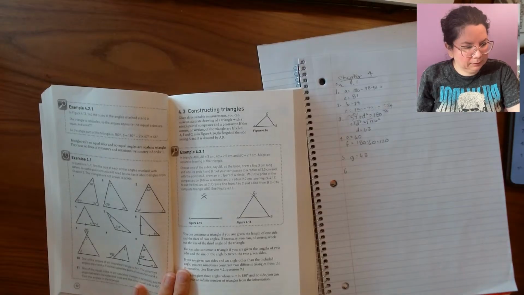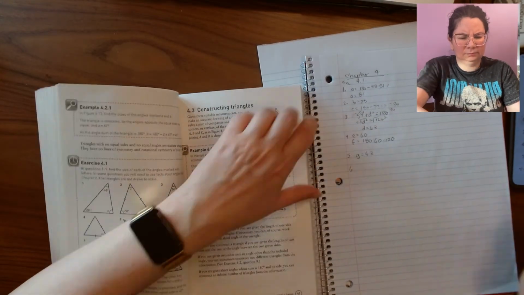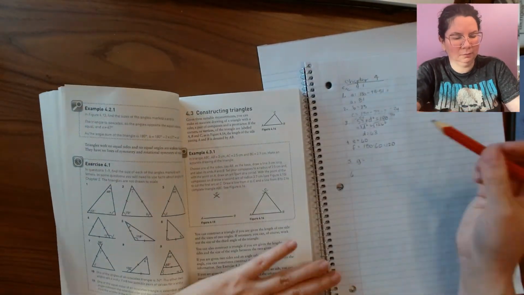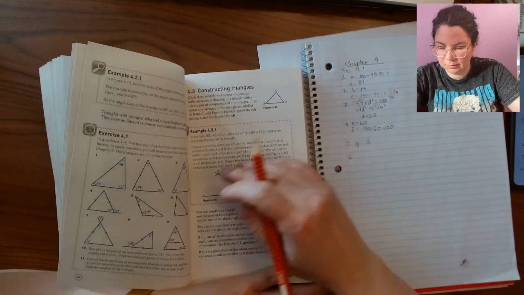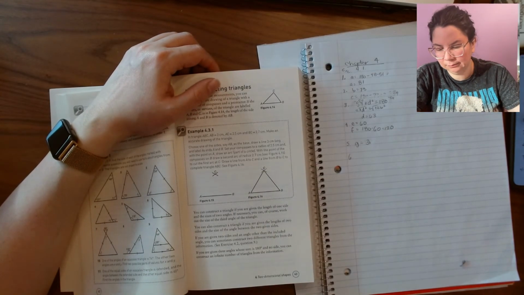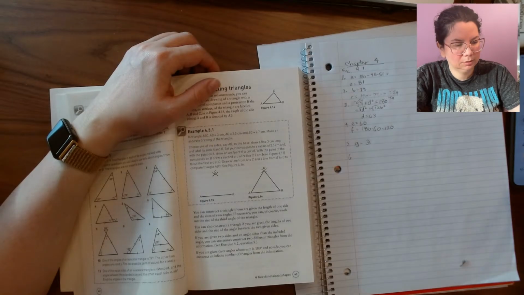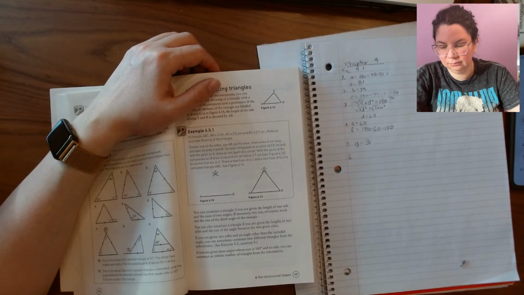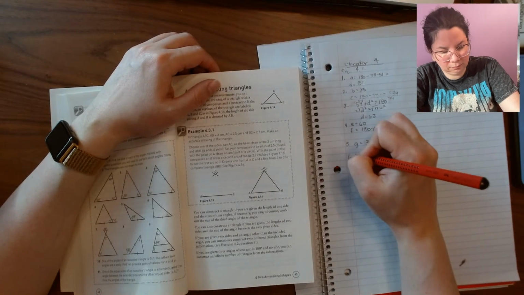(180 minus 118, 62 divided by 2. Oh, I just wrote it wrong, I guess. 31. So G is 31. What would H be? 90. 180 minus 90. Yes, obviously it was 90 divided by 2, 45. So H equals 45.